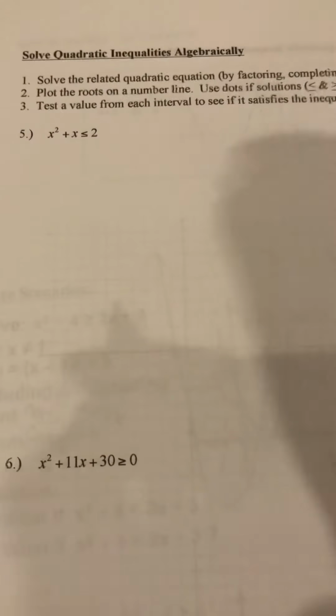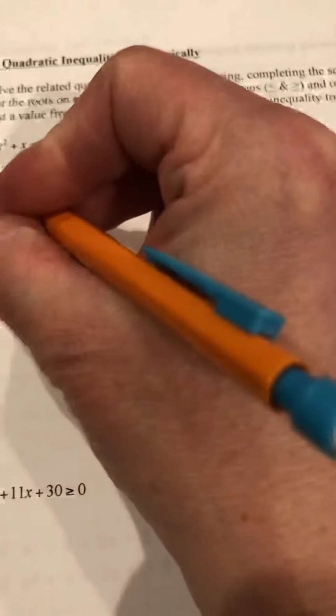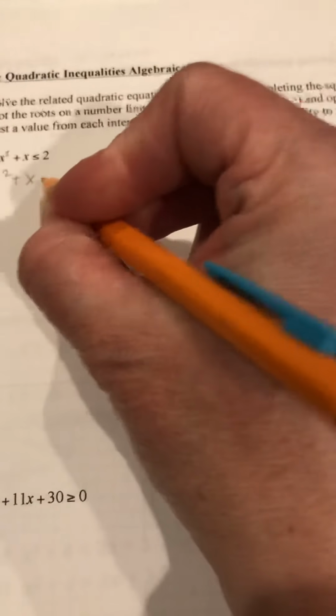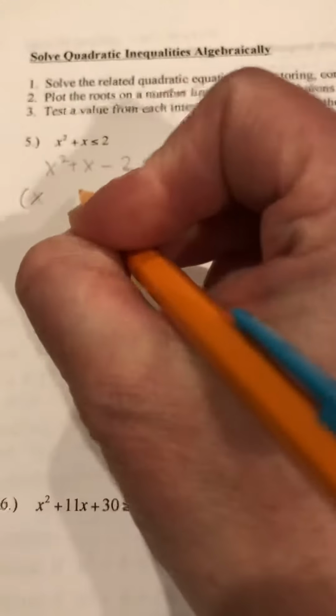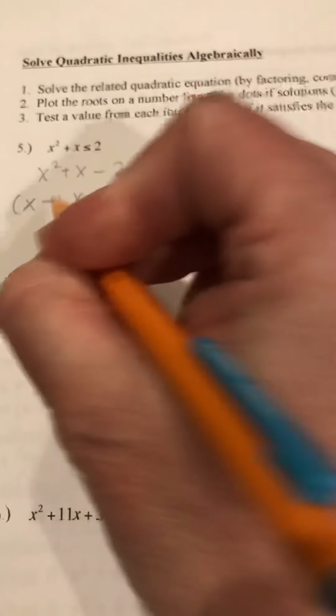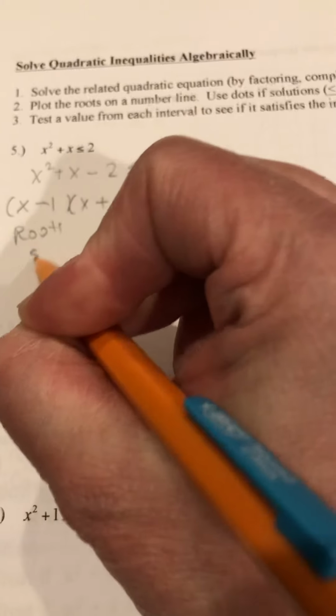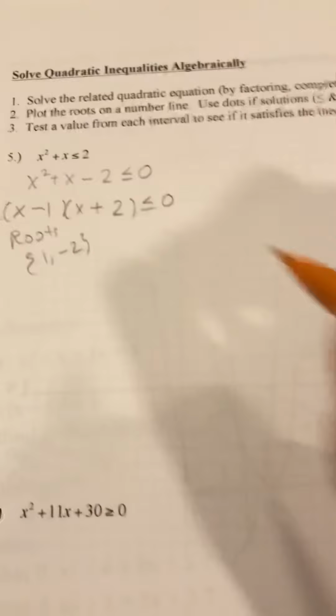This is actually something that might be a little bit new for you, so I wanted to just go through it. We're going to solve it, like it says, by factoring, completing the square, or the quadratic formula. First rule is you have to make sure everything is set equal to 0. So we'll do that first, and then this one does factor, so we'll just go ahead and factor that. Make it a little easier, plus, minus, less than or equal to 0. So we know that our roots are +1 and -2.